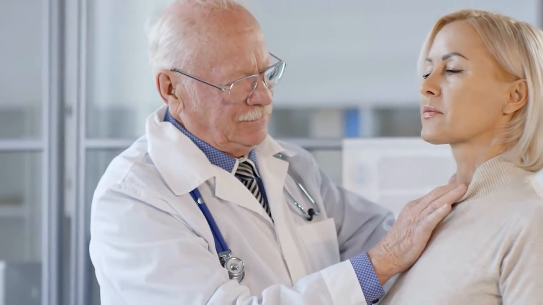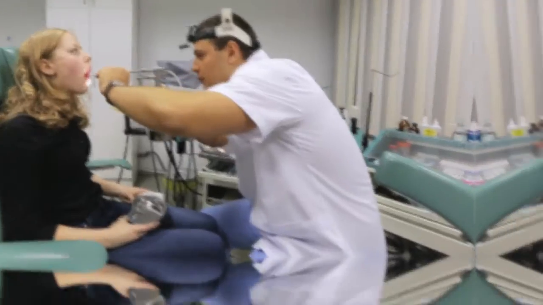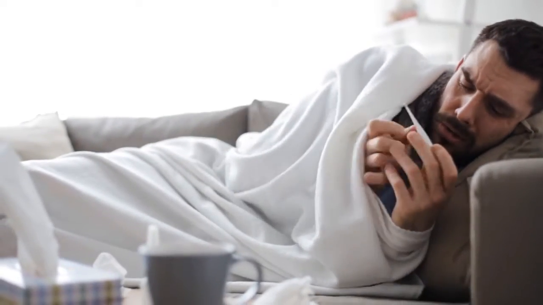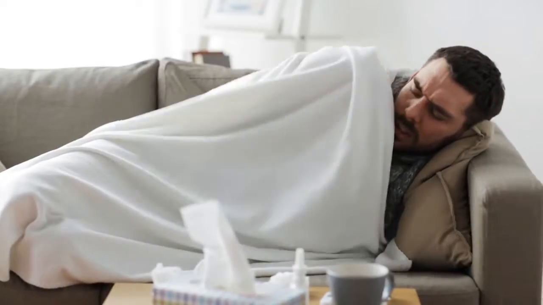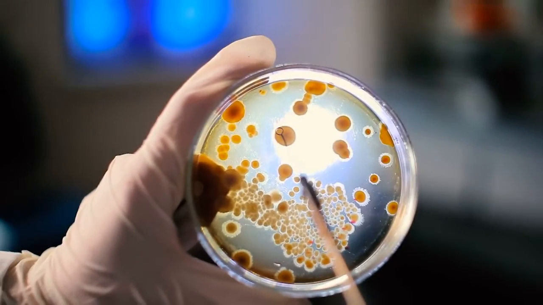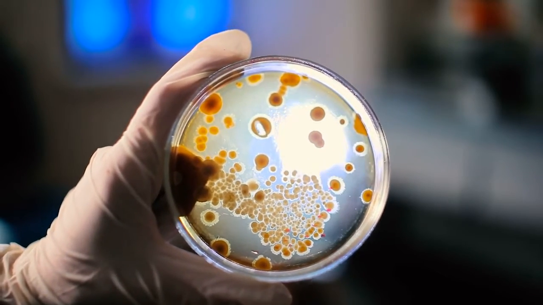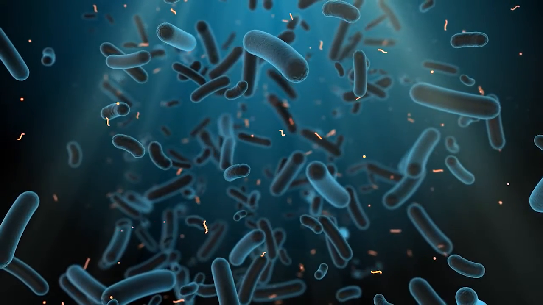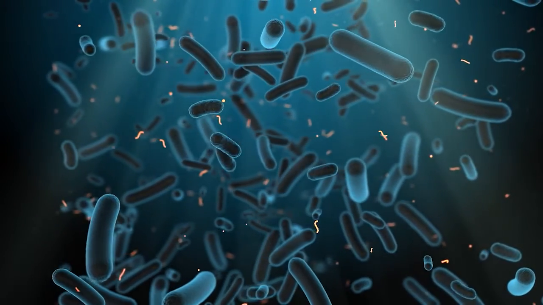What is the cause of tonsillitis? Tonsillitis is caused by a virus or bacteria. Tonsillitis is divided into two types. Tonsillitis is caused by a virus such as cold or flu in the majority of cases, up to 70%. Other types of tonsillitis, such as bacterial tonsillitis, strep throat, are caused by Streptococcus group A bacteria. Strep throat is the colloquial name for bacterial tonsillitis.